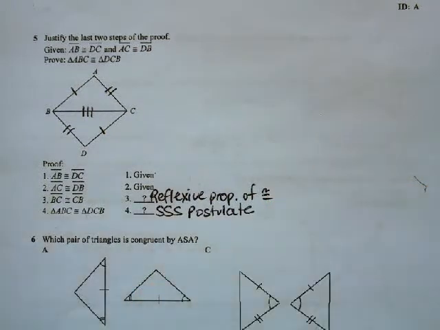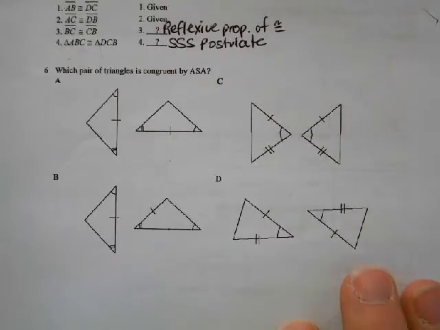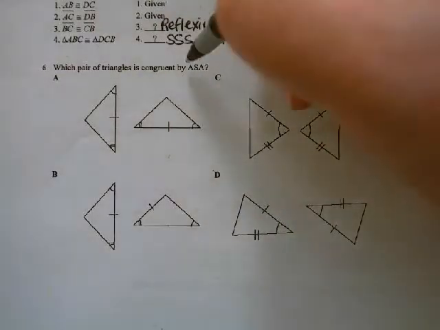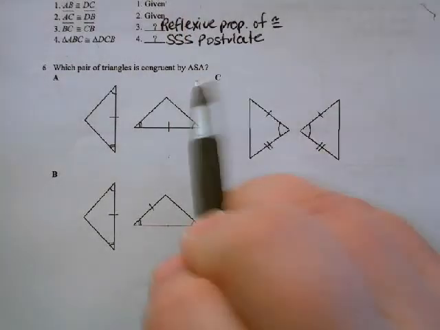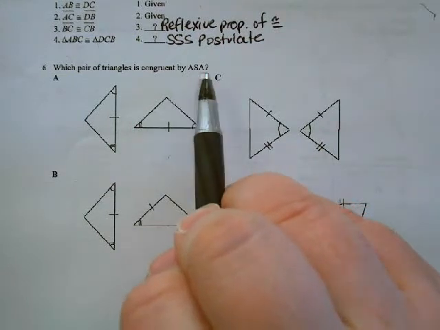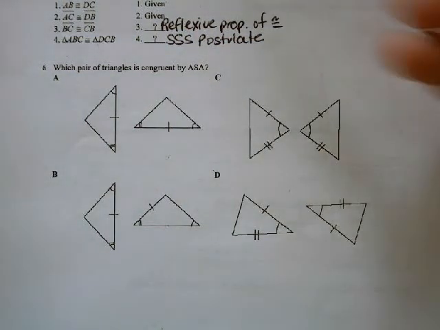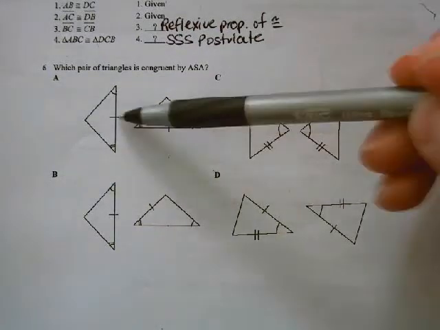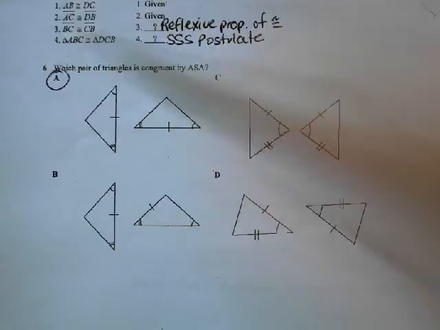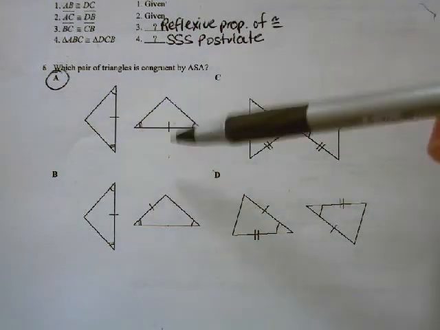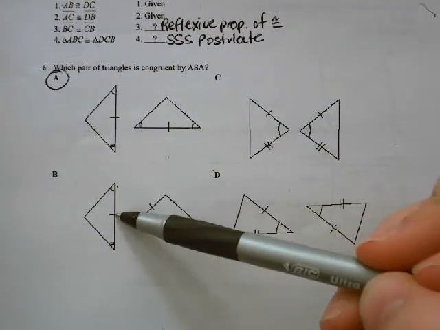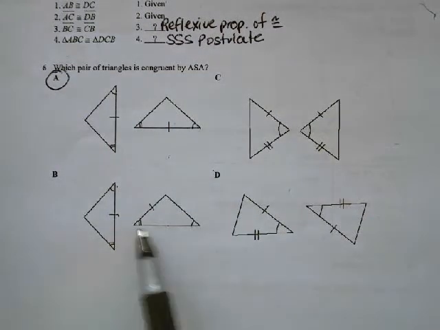Number 6, which pair of triangles is congruent by angle, side, angle? So remember when we're using angle, side, angle, the side has to be directly between the two angles. So when we look, I see an angle and a match over there, and the side is between. So I would say, without looking at the others, this is definitely angle, side, angle. If we look at B, I have the two angles and the included side, but when I look at the second triangle, I have two angles and the side is not in the right position. So these do not match, so that does not work.